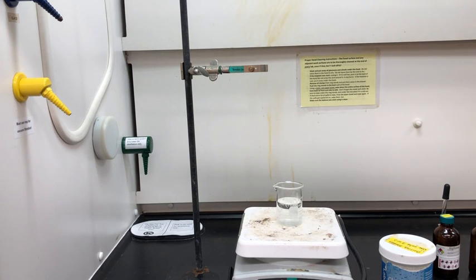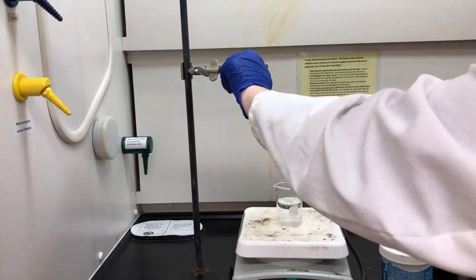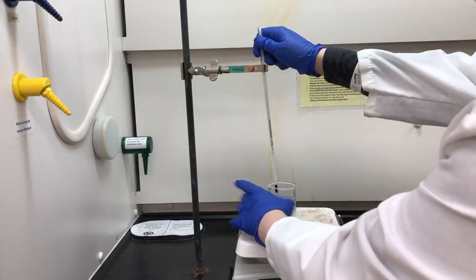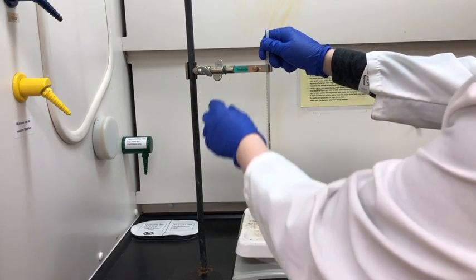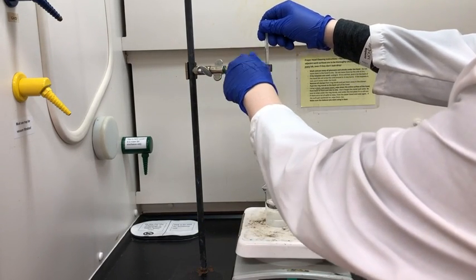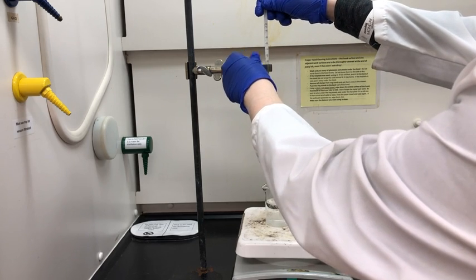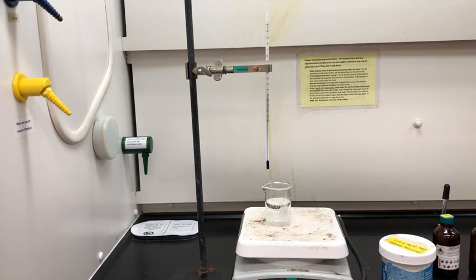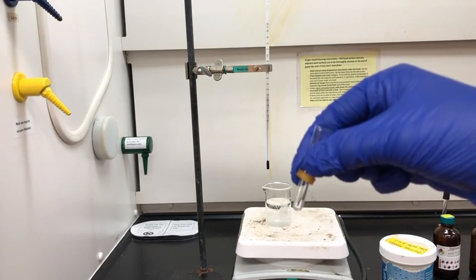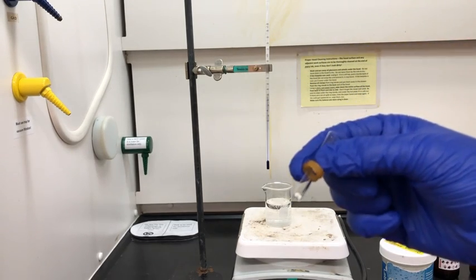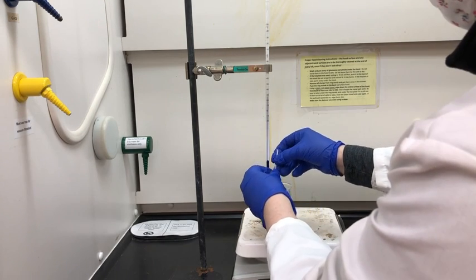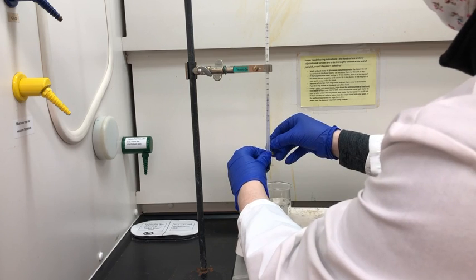So here I have a thermometer clamp hooked up to a ring stand, and the thermometer just fits right on the end, and then we just make sure to tighten that screw so that the thermometer stays in place. Next, we're going to take that boiling tube and put a little rubber band around it, and then we're going to attach it to the thermometer by stretching the rubber band over the thermometer.